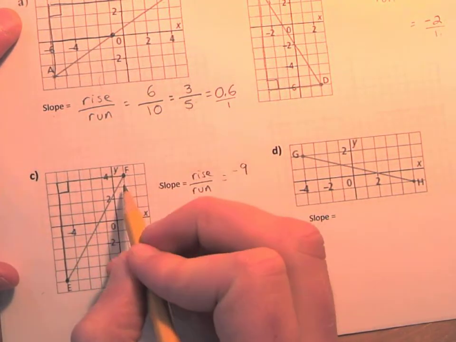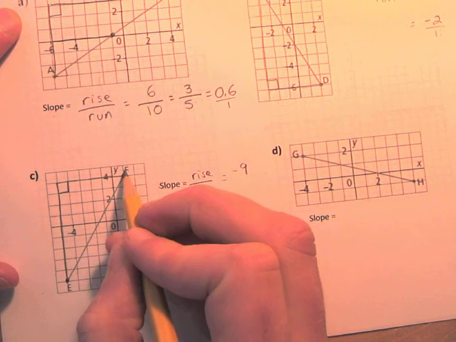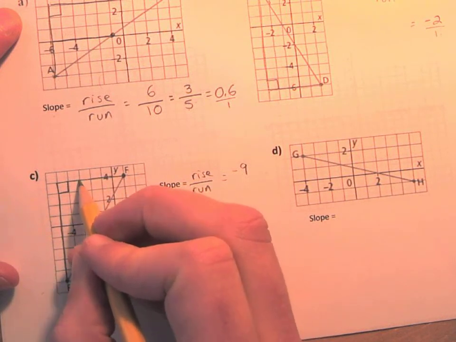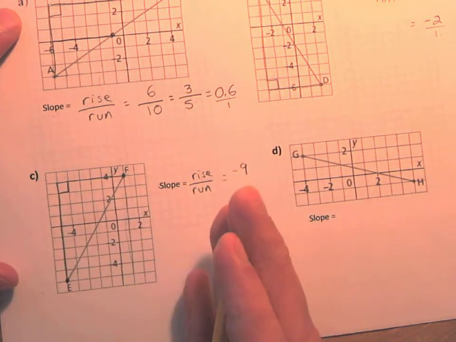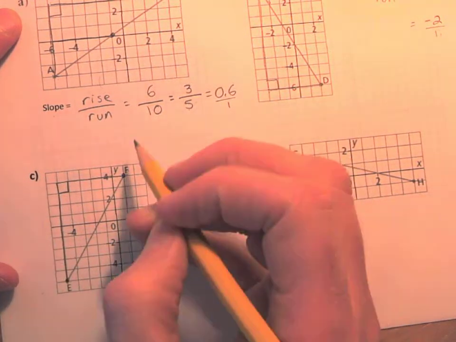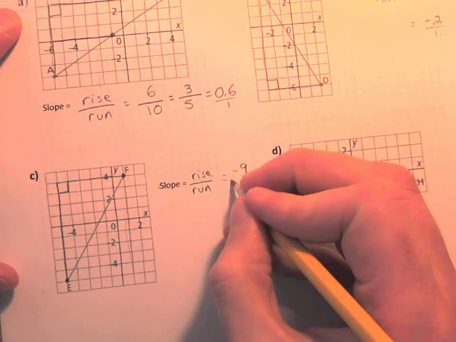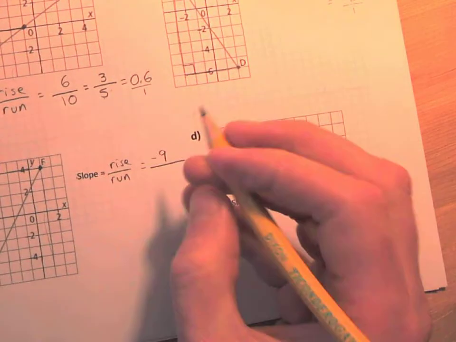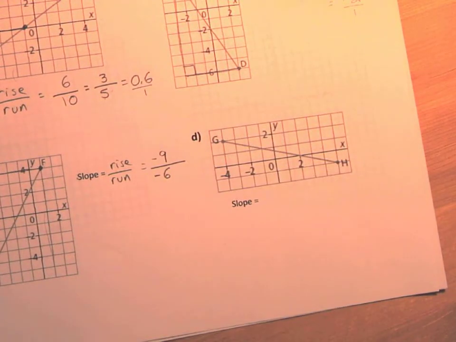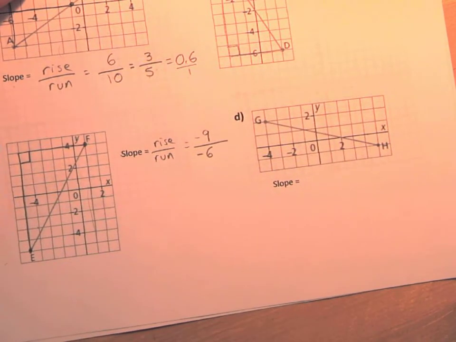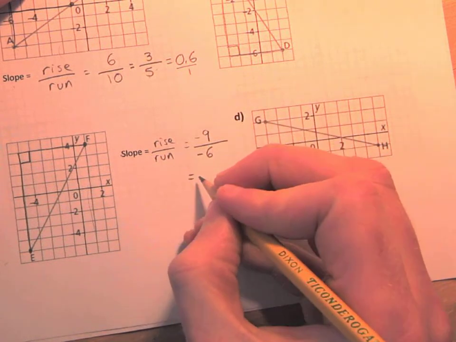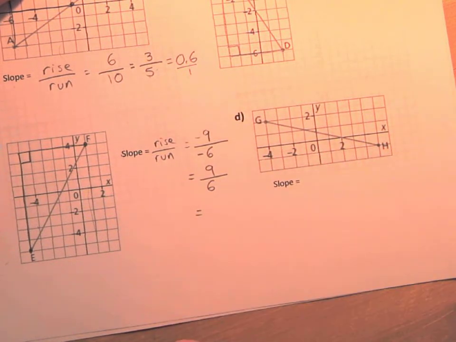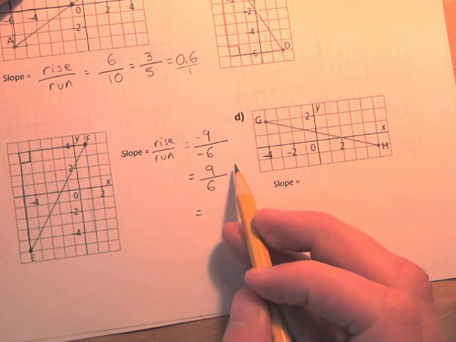I went over there. And now we want to go F to E in the x direction. We go F to E is 1, 2, 3, 4, 5, 6. So we go 6 to the left. Okay, so notice I'm going to the left here. And left, if we remember, always means negative. So it's going to be -6. Okay, so now I have -9 over -6. We know we can simplify this, so let's do that. 9 over 6, and we know we can simplify that because a negative divided by a negative is a positive. That's how we got that.